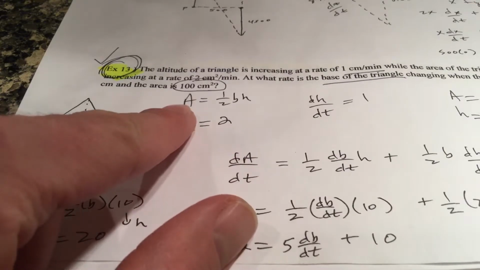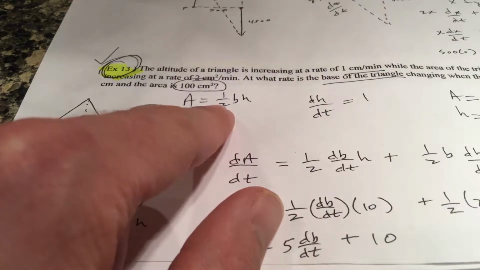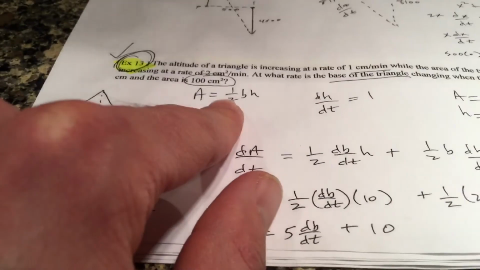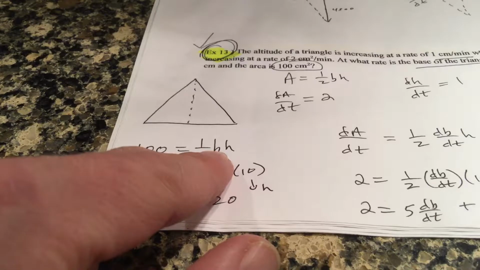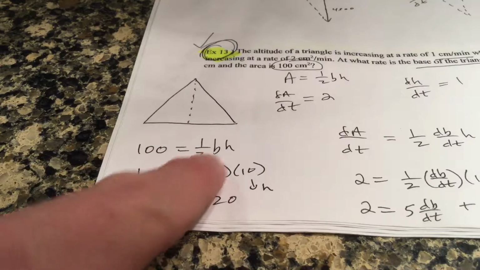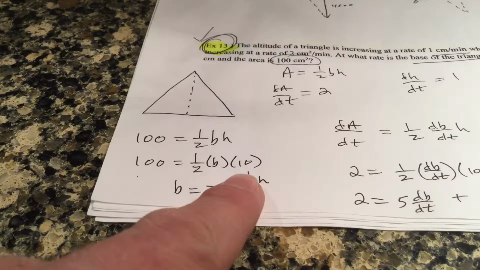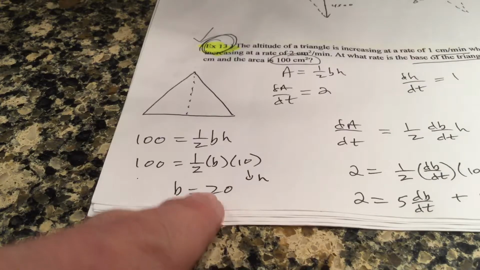All right, now area of a triangle is 1/2 base times height. So that will be the equation I'm going to take a derivative of. At what rate is the base of the triangle changing when the altitude is 10 and the area is 100? First off, at that time I should know what the base is. So that's why I say 100 is equal to 1/2 base times height. The altitude is the height. So we solve this and we get the base is 20.